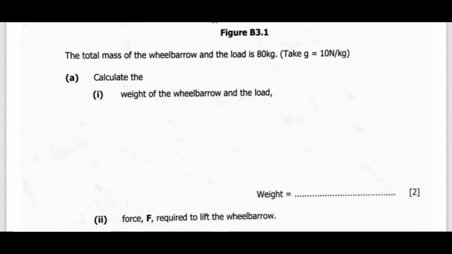Now the question: the total mass of the wheelbarrow and the load is 80 kg. Take g as 10.